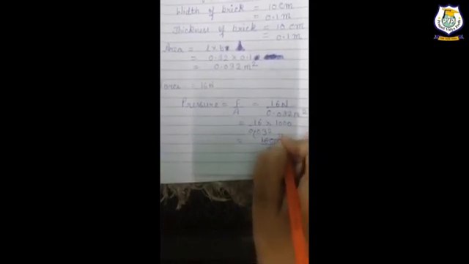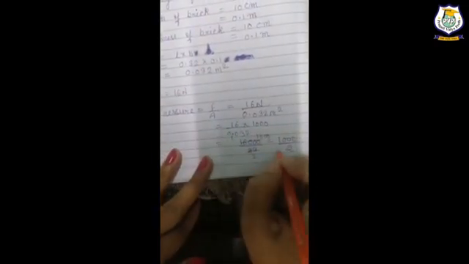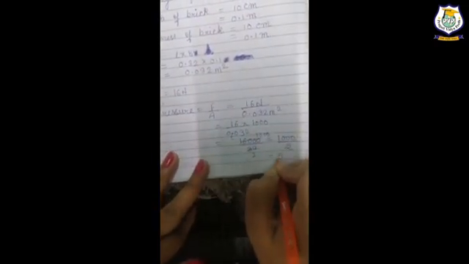Do the divide. 16 1 is 16, and 16 2 times is 32. Again there it will be 1000 divided by 2. So when we do the divide, you will get 500 Pascal.